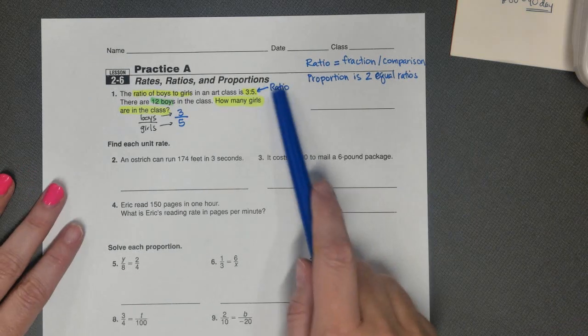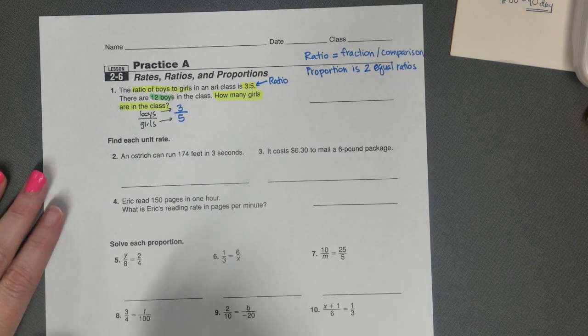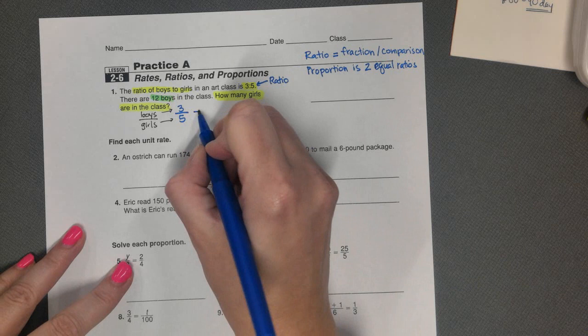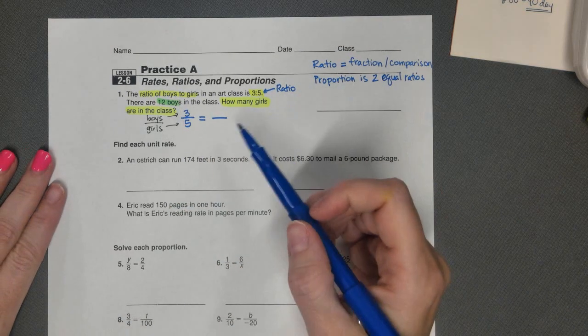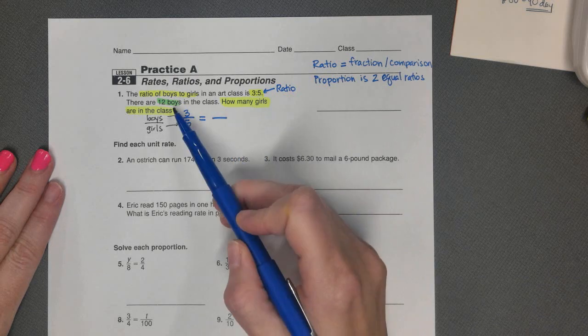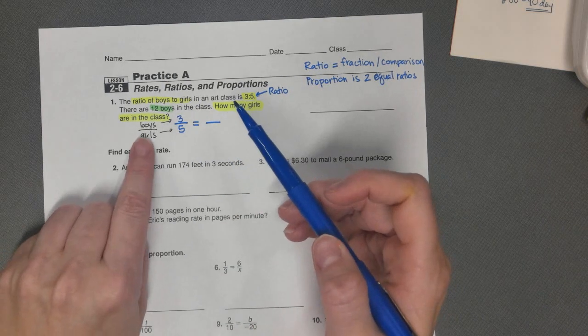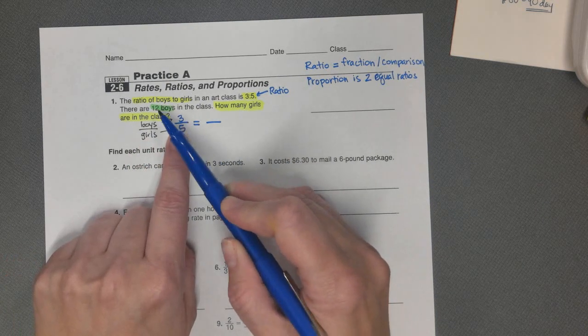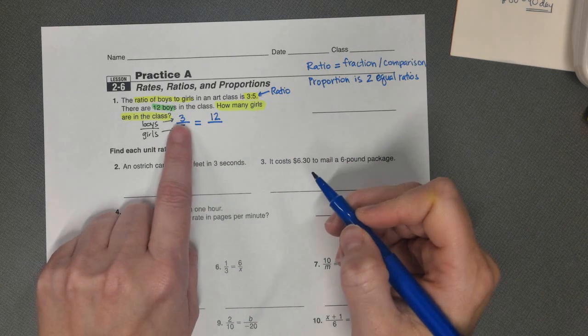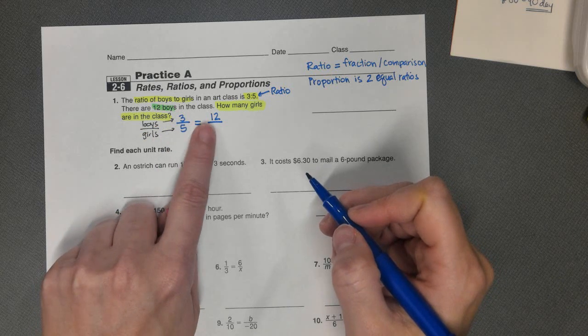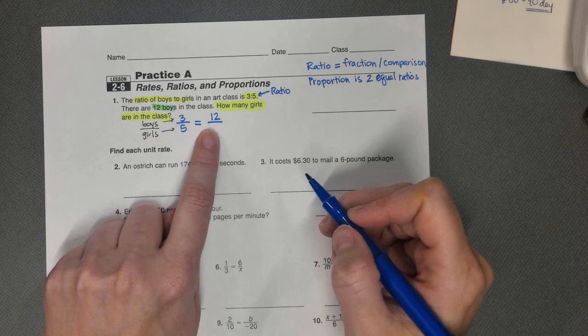Okay, so the proportion is 2 equal ratios. So what we're going to do is set 3/5 equal to another ratio, and then we're going to solve. So this is, there are 12 boys in the class. Notice that the boys go on the top, so the 12 is going to go on the top. The top is always going to be about the boys, the bottom is always about the girls.